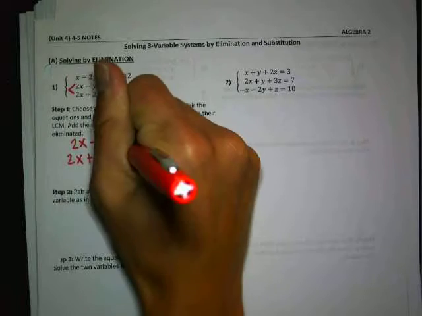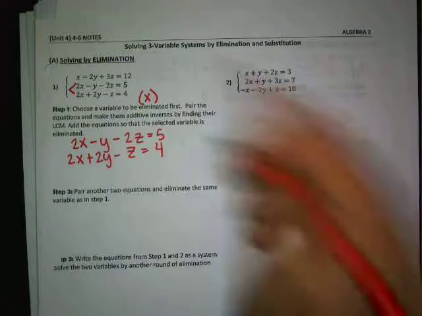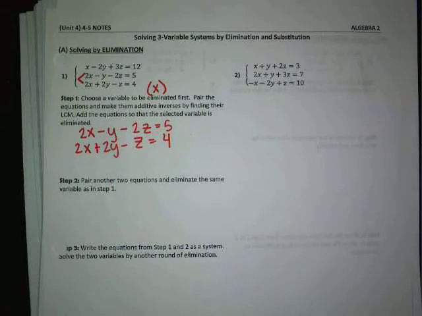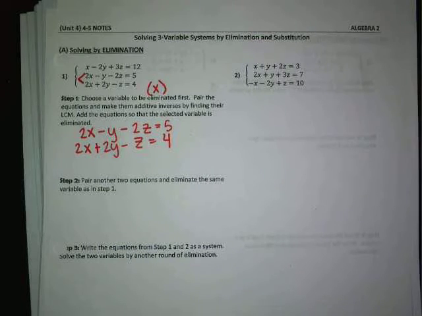Yeah, there's a lot of different routes to take when you're solving 3 variables. If I were you, I would put lines through your z's. Otherwise, they might start looking like 2's. Just a suggestion.